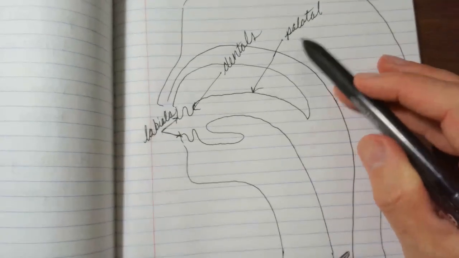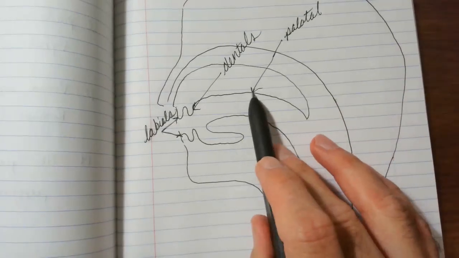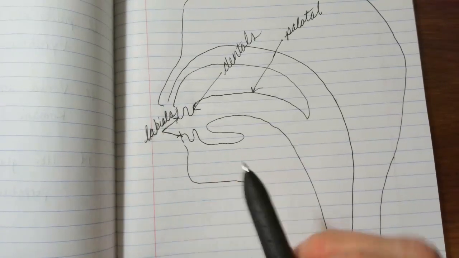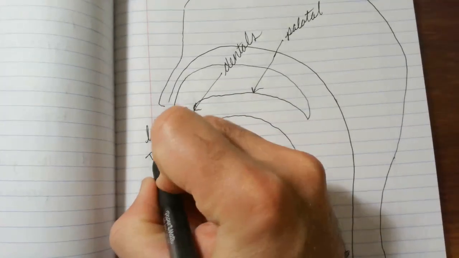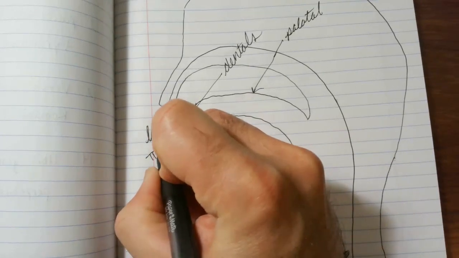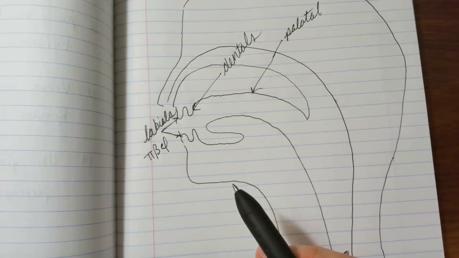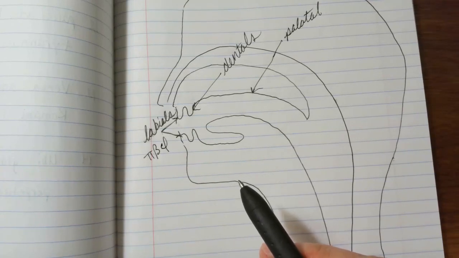Palate just means upper or roof of the mouth, right? And labial just means lips, right? So your P, your beta, and your phi are going to be your labials because they all, P, beta, phi. Phi, you put your top teeth on your lower lip, but it's still a labial.